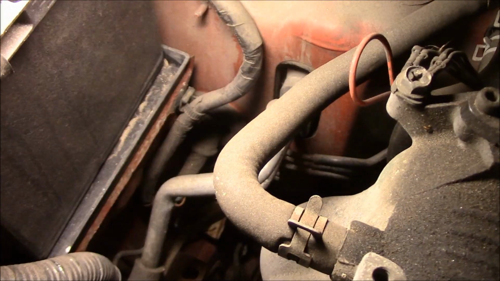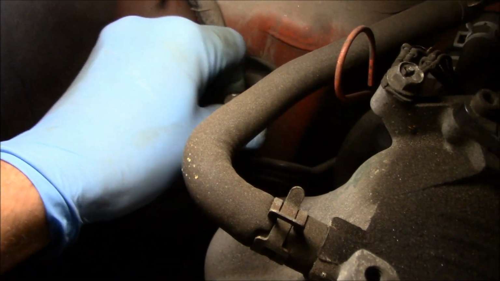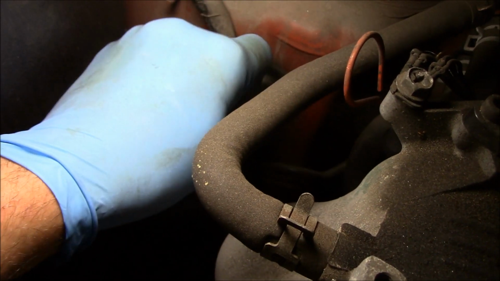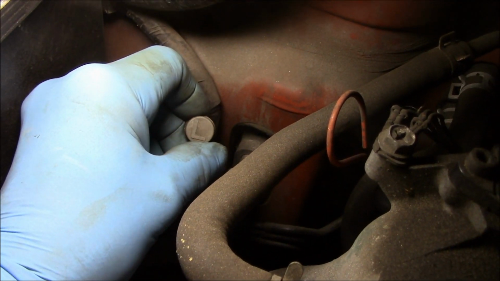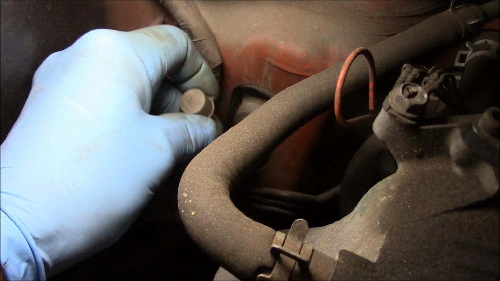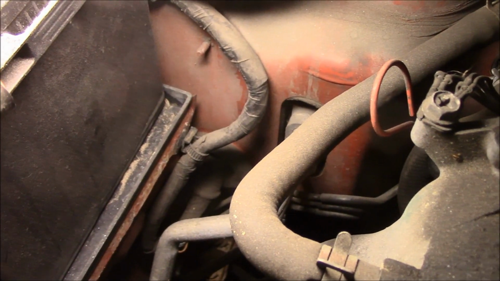All right, so that's the one. The second one is back on this particular car, back in the corner over here. All right, and you can see this is the low side right here. So the low side is smaller, the high side is larger. So let's connect up and we'll see what the pressures are.